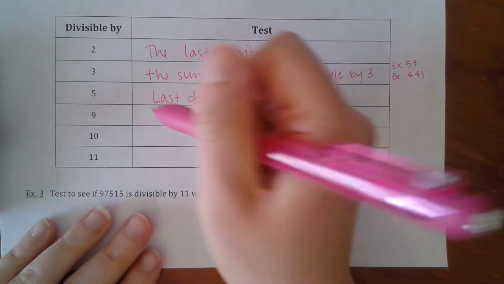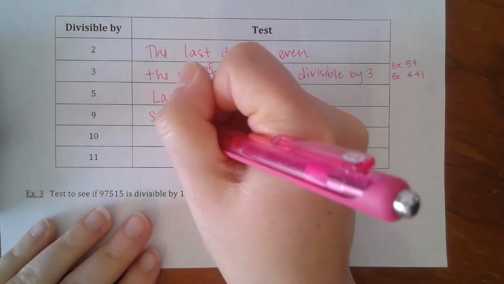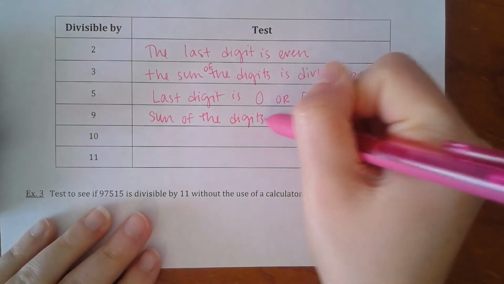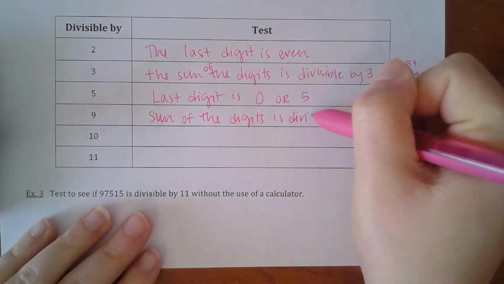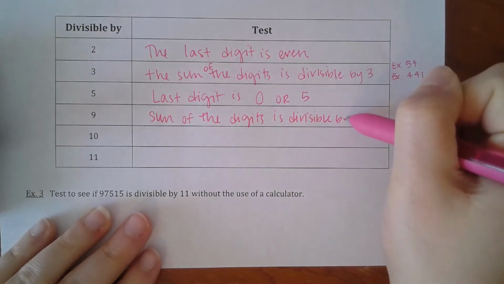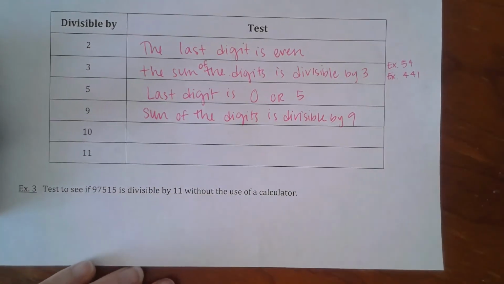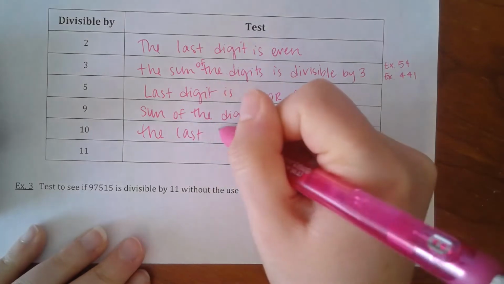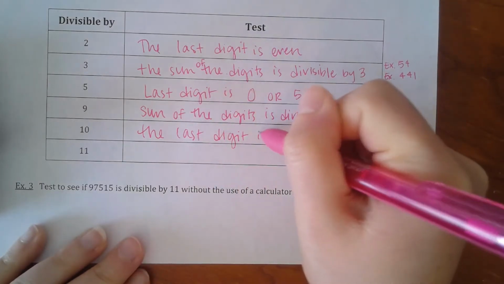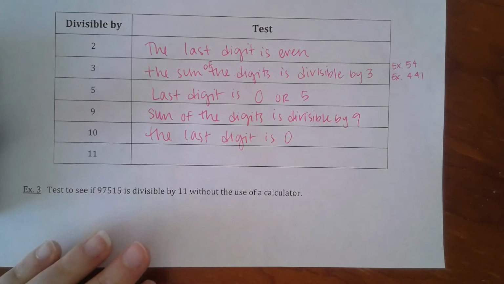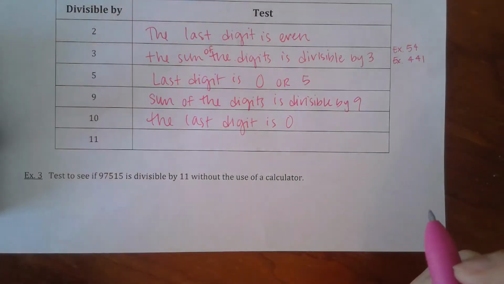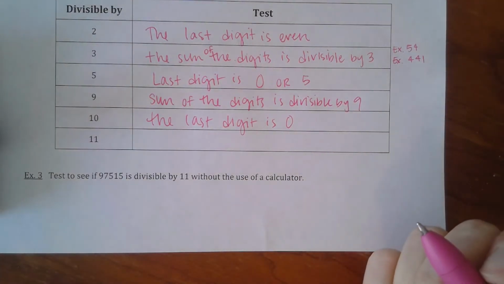9 is really similar to 3, actually. If the sum of the digits is divisible by 9, then the whole number is divisible by 9. For 10, the last digit has to be 0. And then 11 is actually kind of hard, so we're going to do a test for it to see without a calculator, but the test is a little bit complicated.